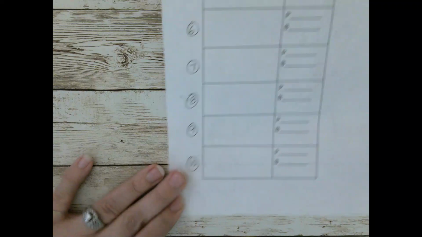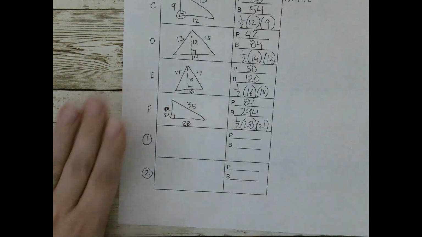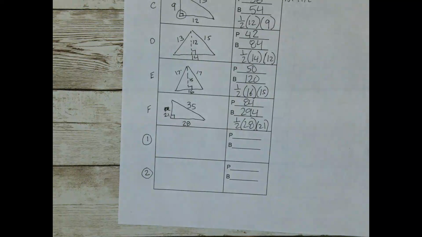Okay? And we're going to do the first one together. Okay, so what I've done is given you some pictures printed from Get More Math.